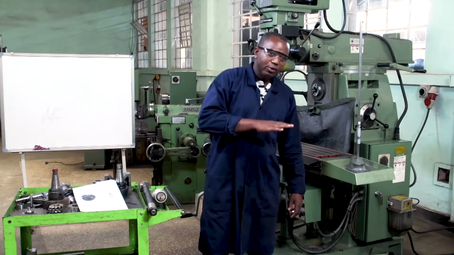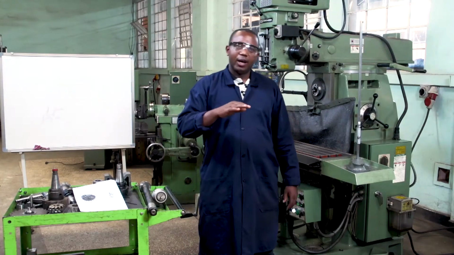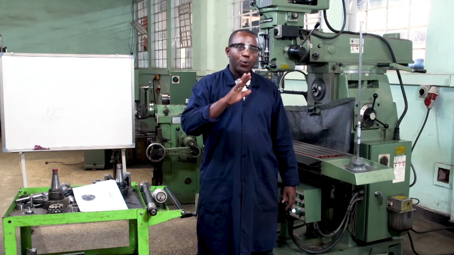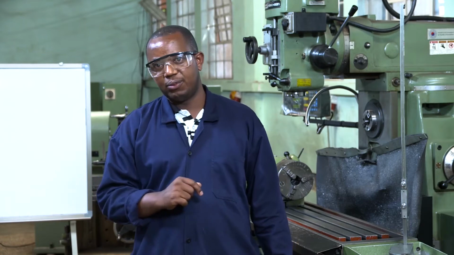A horizontal milling machine means that the axis of the spindle is parallel to the milling machine table. A universal milling machine is where the machine has both axes, vertical and horizontal, at the same time.